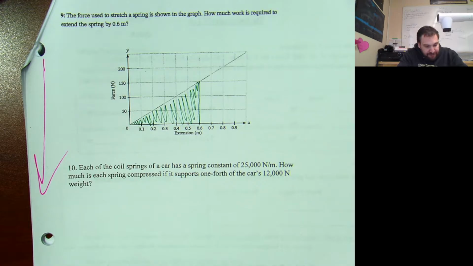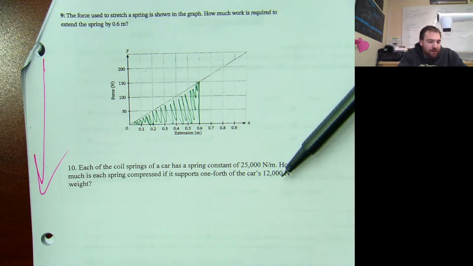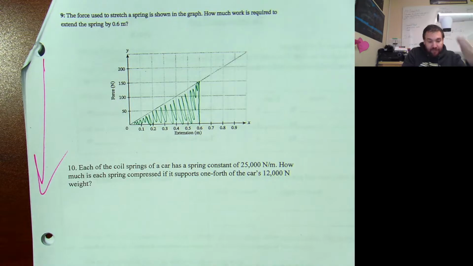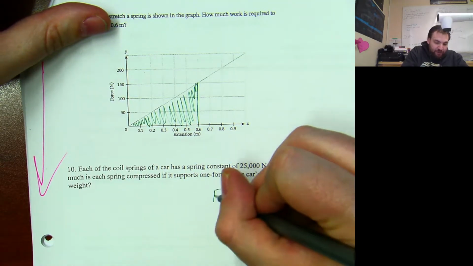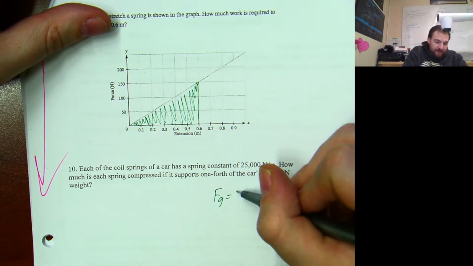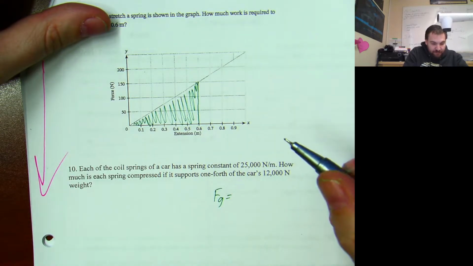Each of the coil springs of a car has a spring constant of 25,000 newtons per meter. How much is each spring compressed if it supports 1/4 of the car's 12,000 newton weight? So 1/4 of 12,000 is 3,000. And that's going to become the FG that one spring is holding.